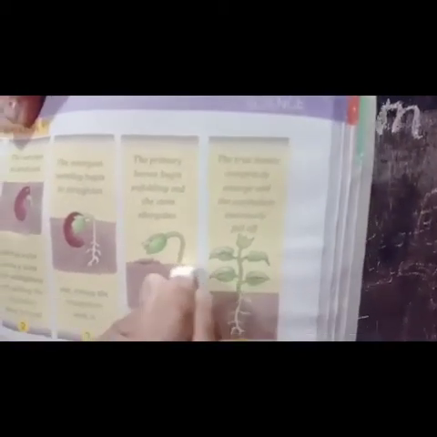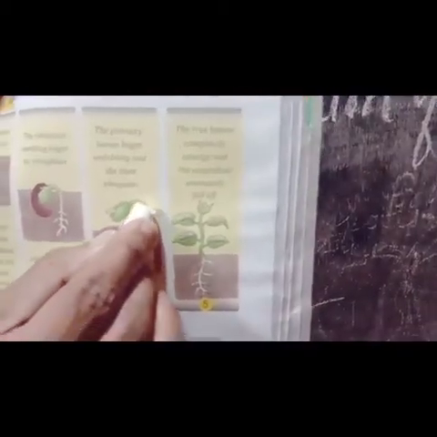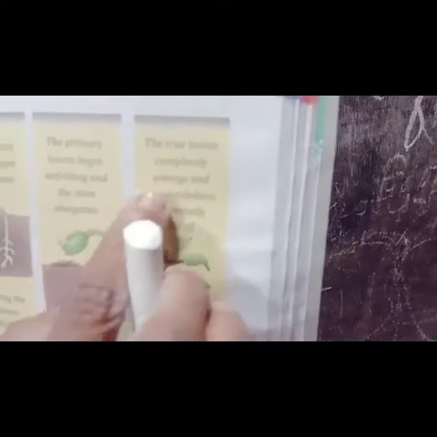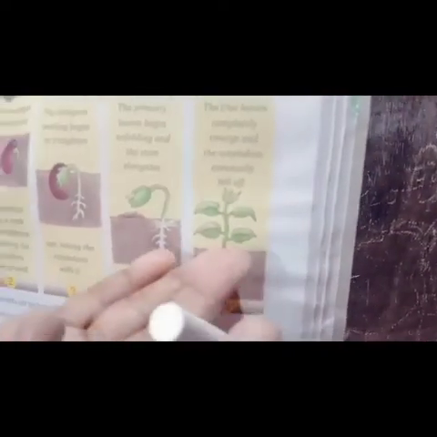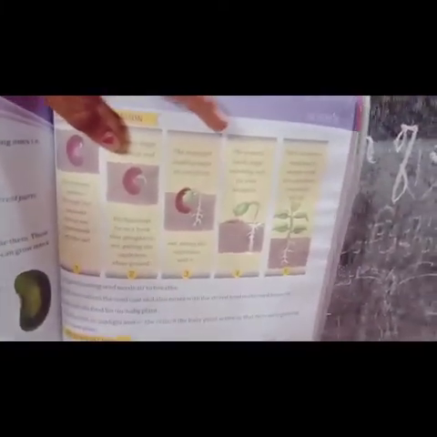Now this stem part grows towards the sunlight and elongates, meaning it straightens and starts growing. The true leaves completely emerge and the cotyledons eventually follow. Later, when the leaves completely come out from the cotyledon, the cotyledon falls off and you can see a seedling or a baby plant. So these are the different stages of germination in the plant.